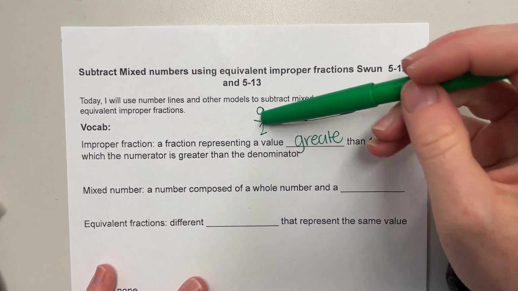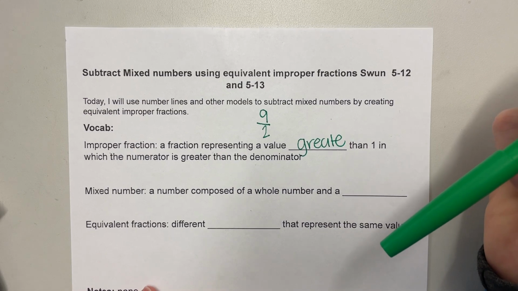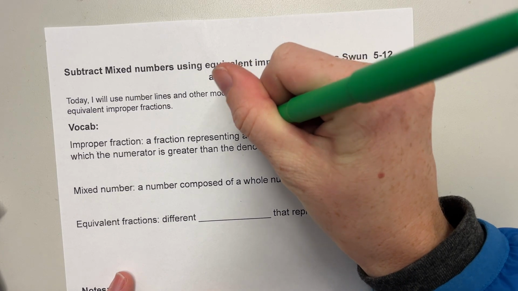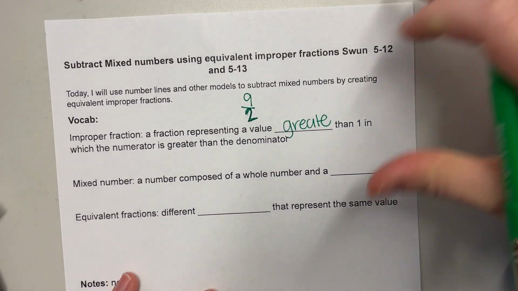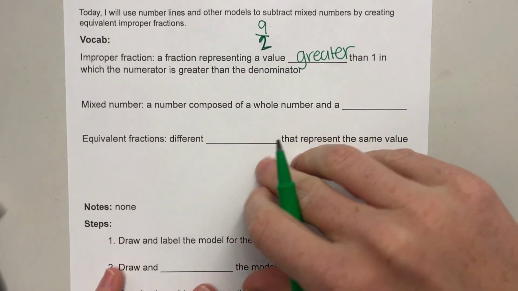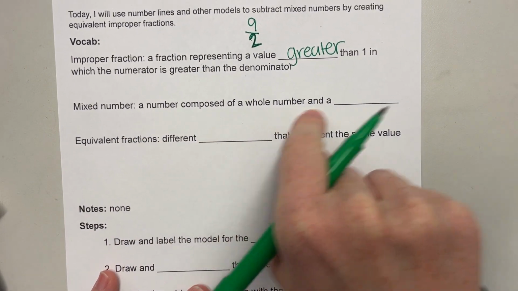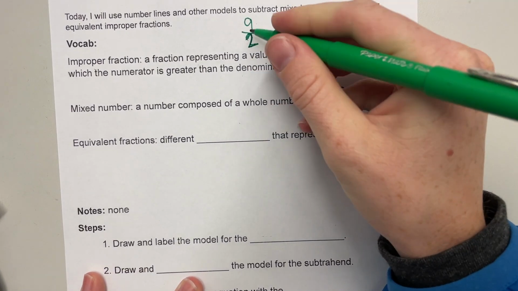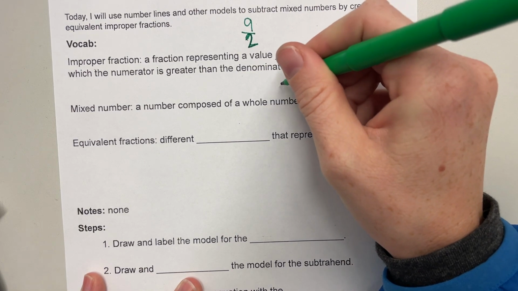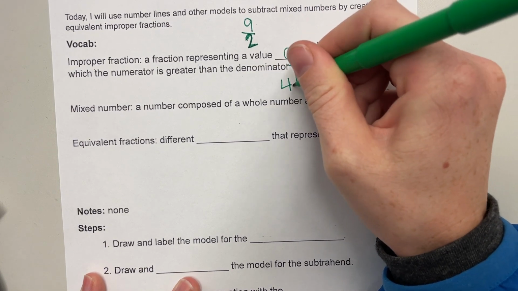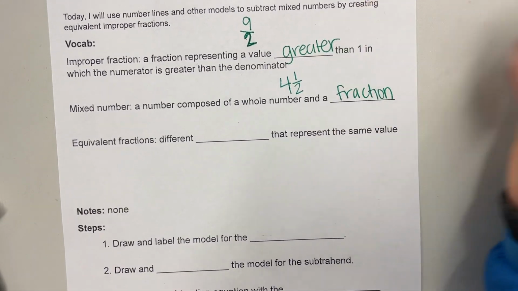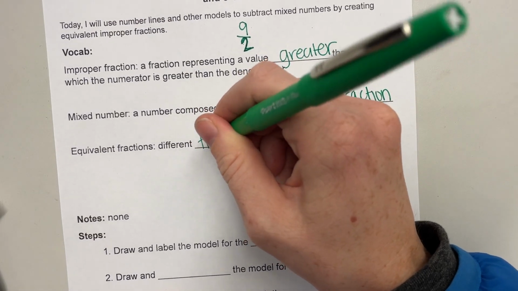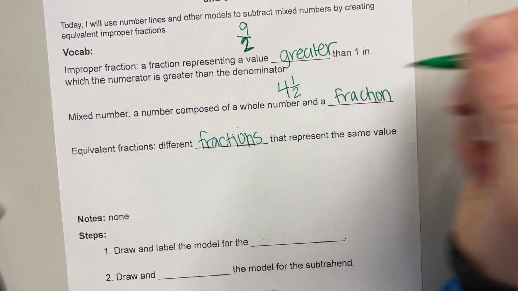If you think of a bigger number on top, that doesn't work too well. So 9/2, that is improper, because the bigger number is on top. A mixed number is a number composed of a whole number and a fraction. So if I have 9/2, my mixed number would be 4 1/2. And equivalent fractions are different fractions that represent the same value.